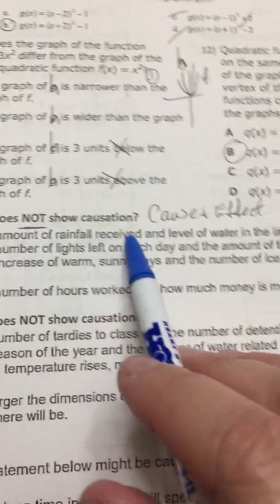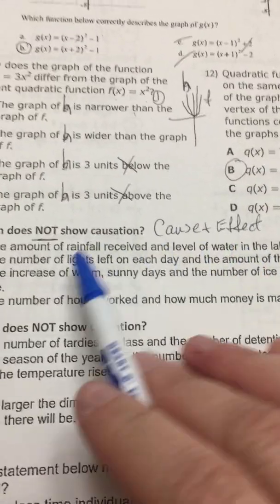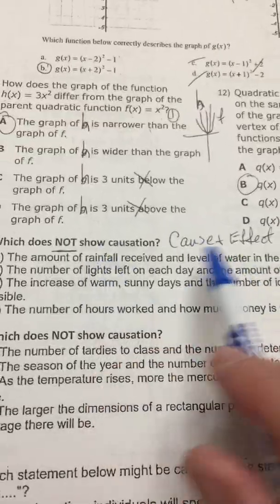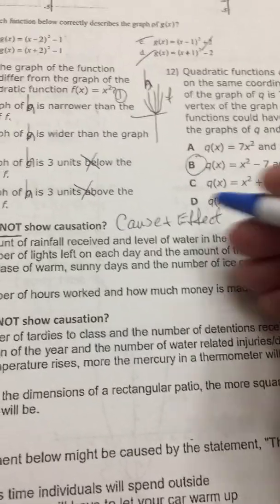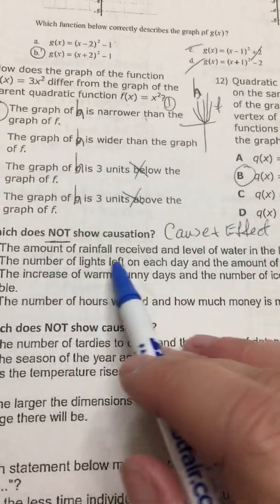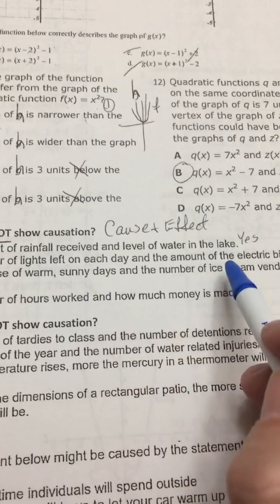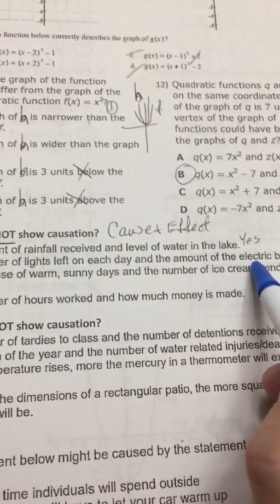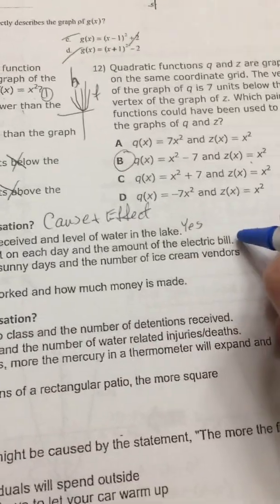So the amount of rainfall received and the level of the water in the lake. So the more water, the more the lake goes up, right? The less the rainfall, the less we have. So these are direct cause and effect. So this is a yes, and so I'm not going to pick it because we want the one that is not. The number of lights left on each day and the amount of the electric bill. Well, the more that you use electricity, does the electric bill go up? Yes, it does. And the less you use, it goes down. So this is definitely a direct cause and effect situation.